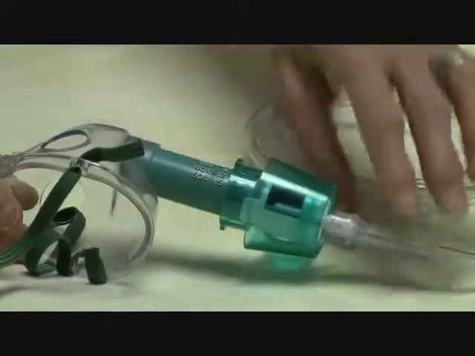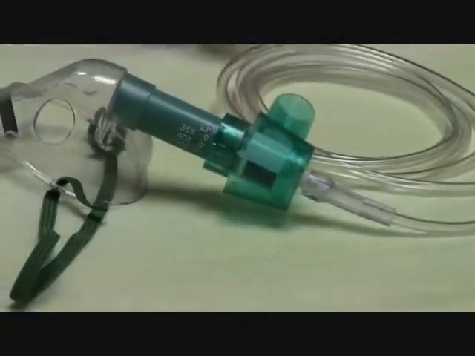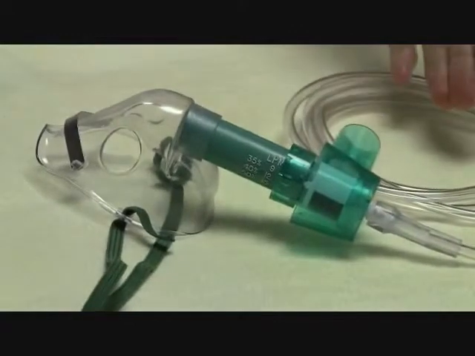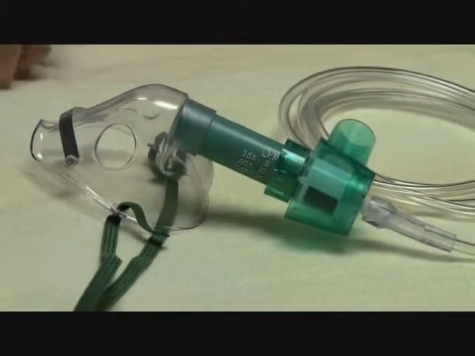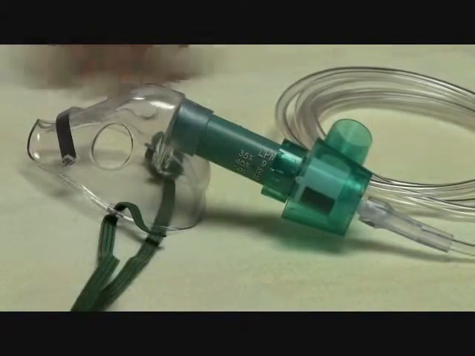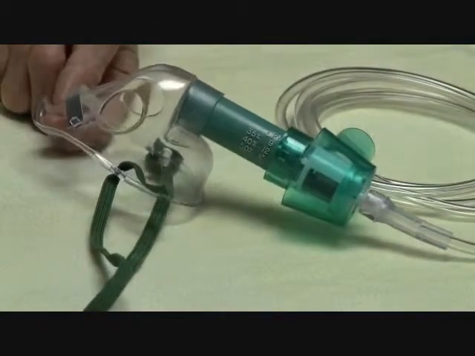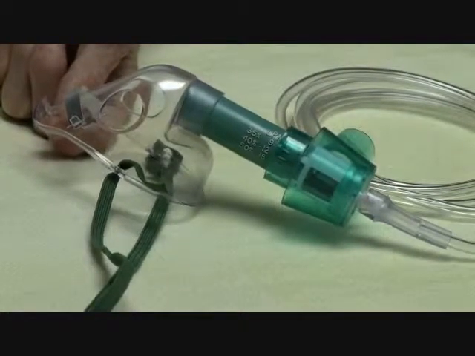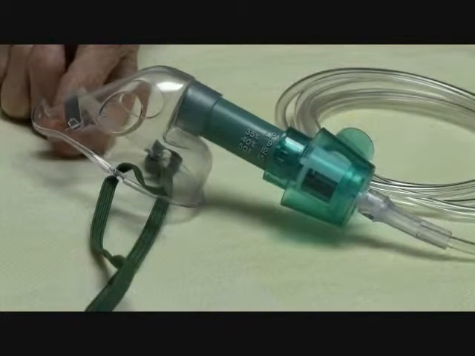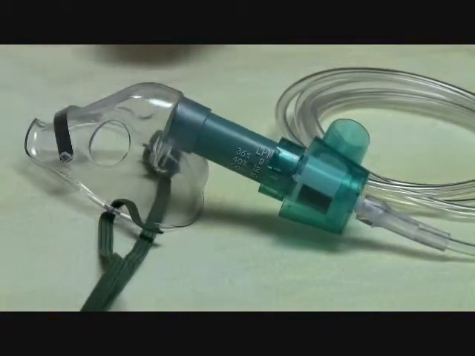Now, one of the benefits also of the Venti mask is that because it delivers that 24 to 50% FiO2, if you have a patient that you're titrating, you're weaning down their oxygen level, you can use this same device to go from 50 to 24%. You can go all the way down to 1 liter nasal cannula using the same oxygen delivery system.